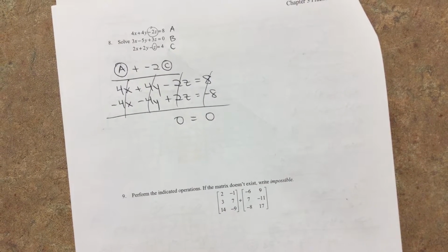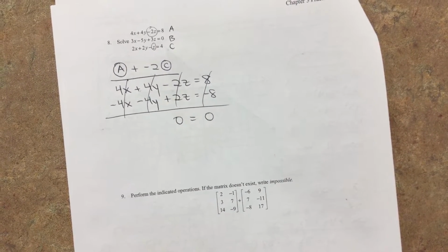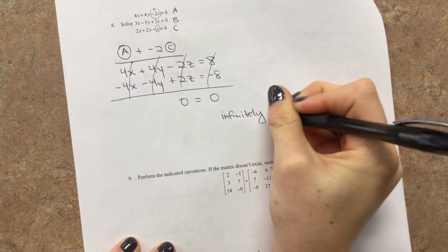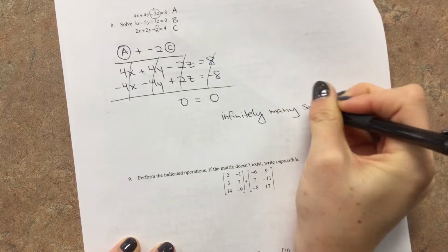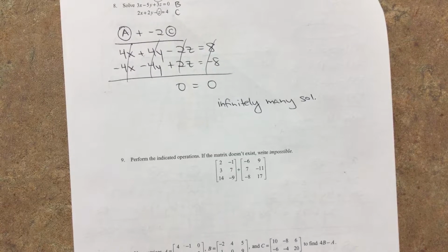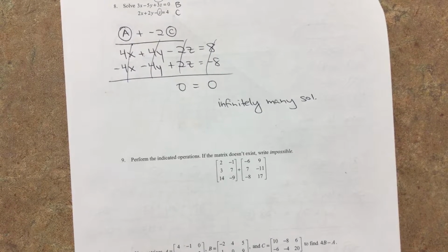What does that mean? Infinitely many solutions. We talked about this on the front with the one that turned out being no solution. If you end up with a false statement, it's no solution. If you end up with a true statement, it's infinitely many solutions. And then, of course, if you end up with an answer, then you get an ordered pair or an ordered triple.